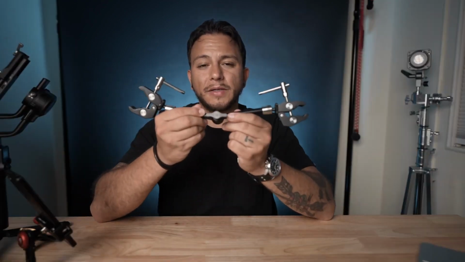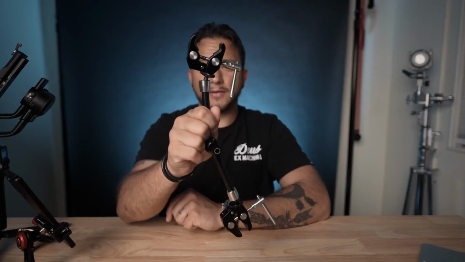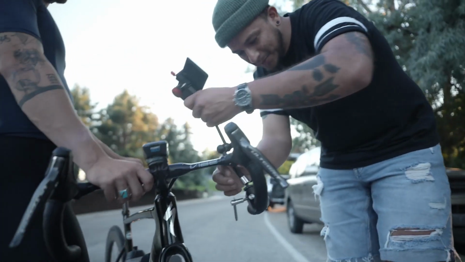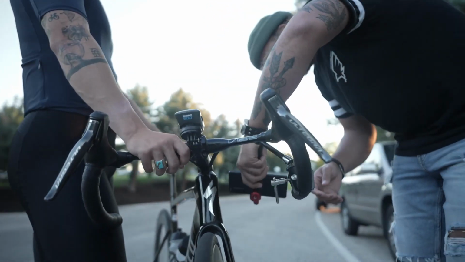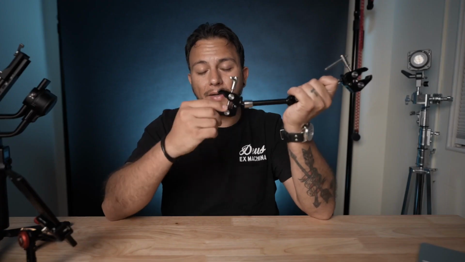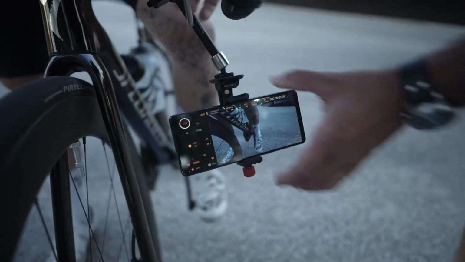The next piece of gear that I always take on shoots with me is a friction arm and super clamps. This is really great because you can connect these to just about anything, tripods, C-stands, even a bike, and then you can connect the phone to the other end and you can get stable footage just about anywhere.